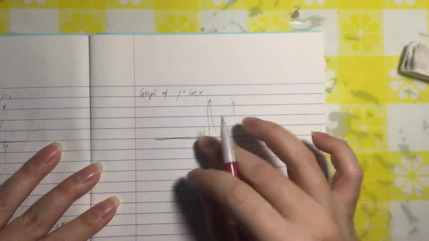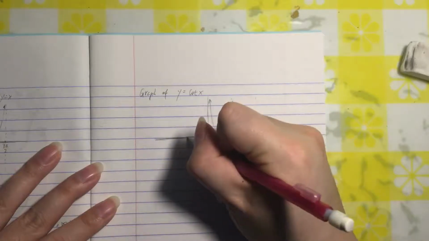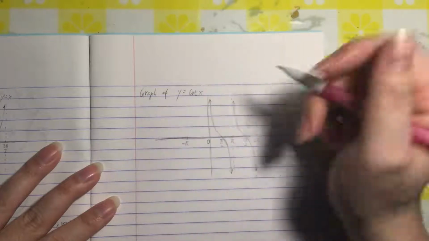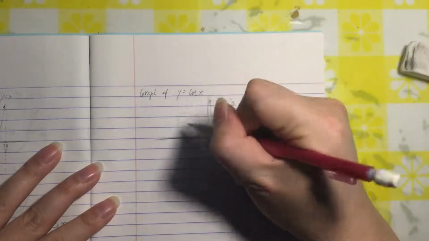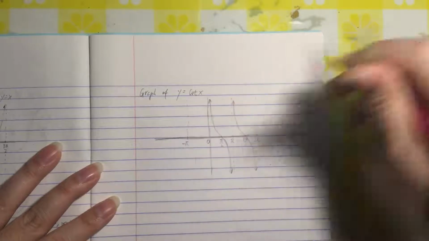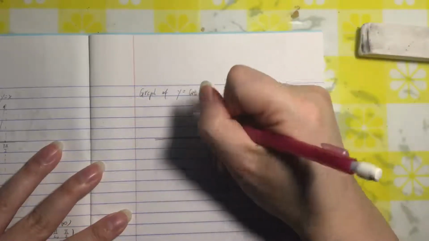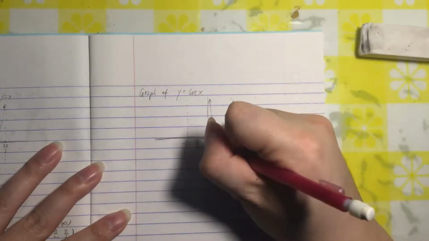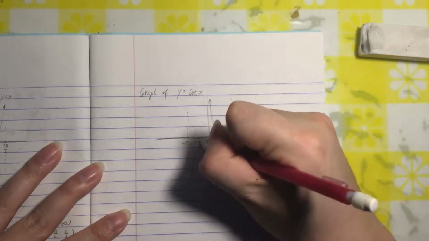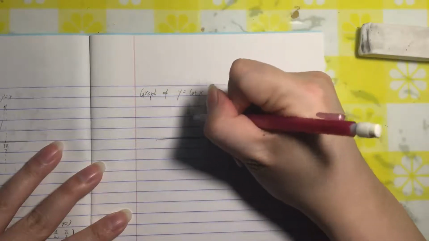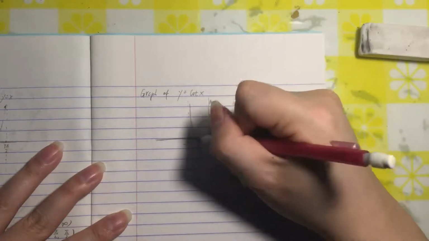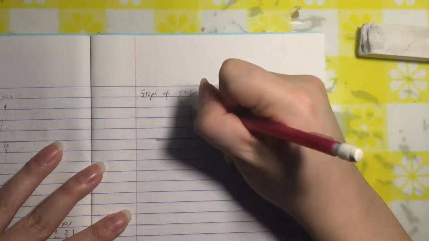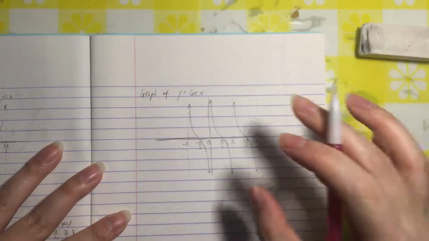And the period before the first period is from negative pi to 0. The vertical asymptote is x equal to negative pi. The midpoint here is negative pi over 2. That's the graph of cotangent, and there are infinitely many such pieces.